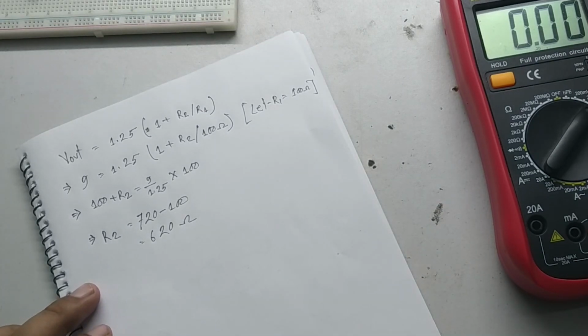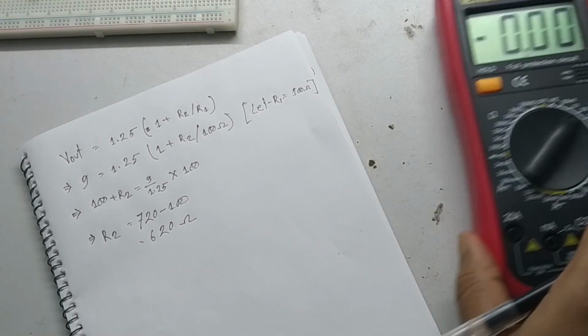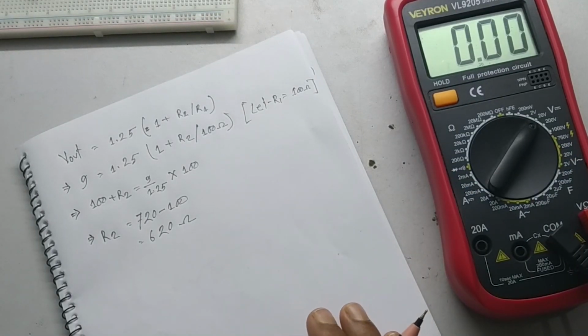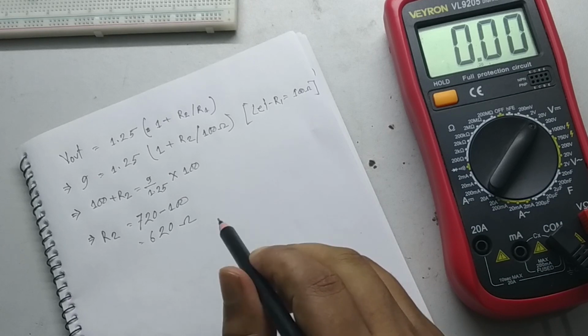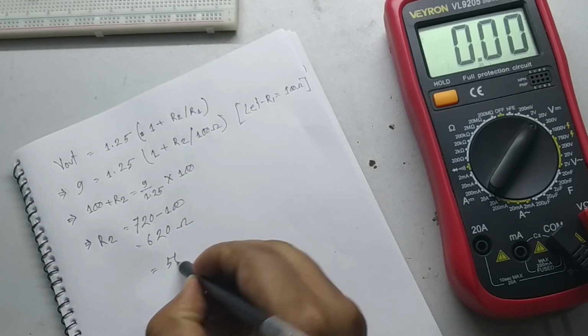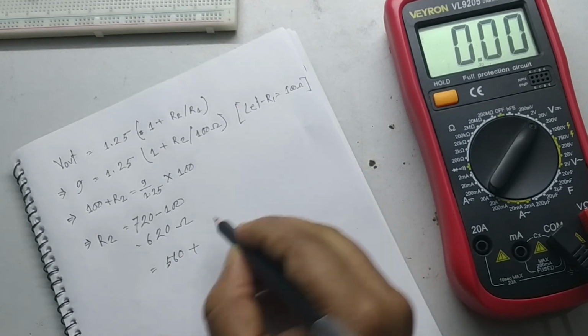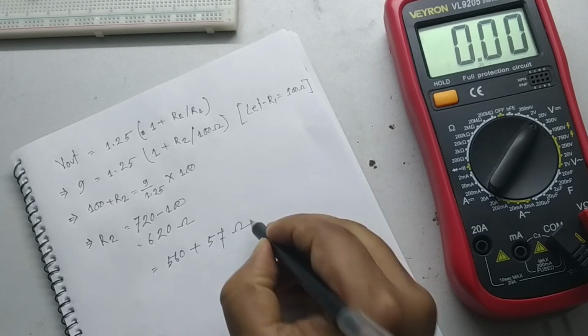I need a 620 ohm resistor. A 620 ohm resistor is not available, so I use two resistors, 560 plus 57 ohm.